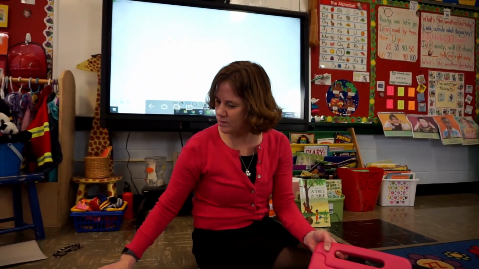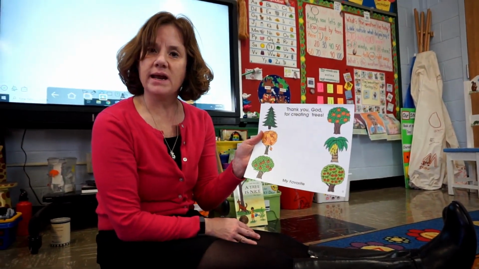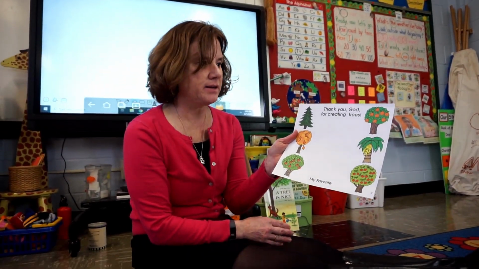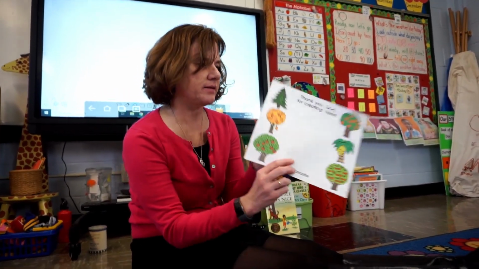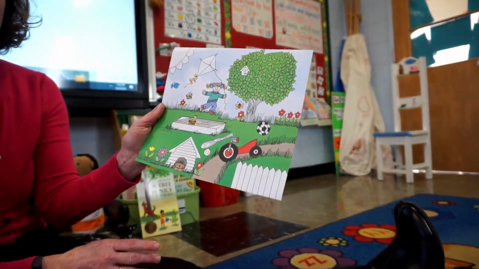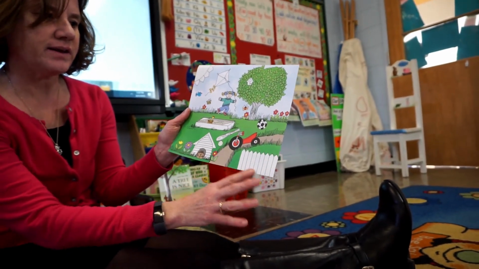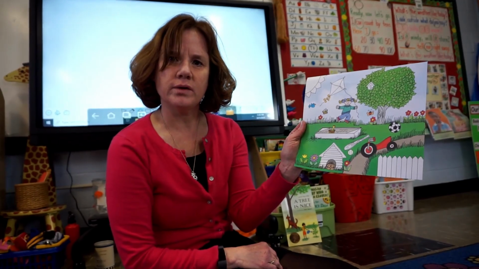All right, so my students were just going to draw a tree here, and you can do that on a piece of paper or an iPad. And remembering that God creates all things, so he made the trees. And then on this page, there were just things that you could finish coloring in, like the doghouse and the fence and the tree and the sun. It's just something extra to do.